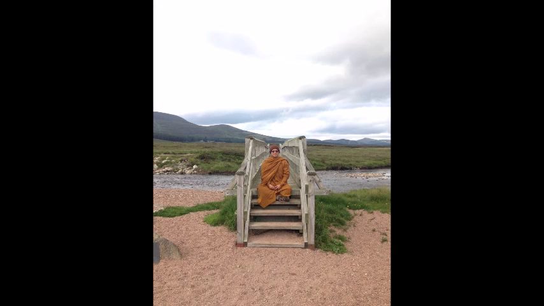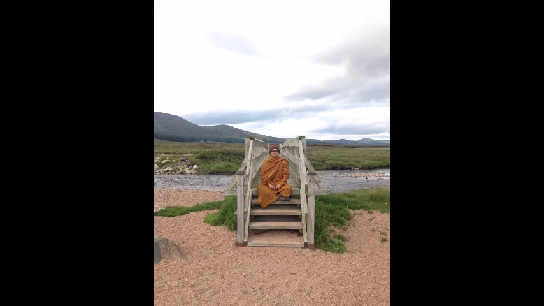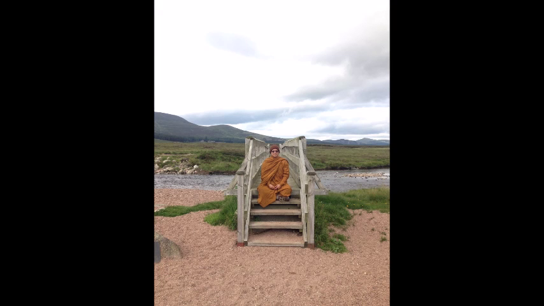Or if you want to do it in a more detached way, this is anger, this is anger. Or just say angry, angry, angry, and then let it go. Not more than 5. If you go more than 5, then again there will be more anger.